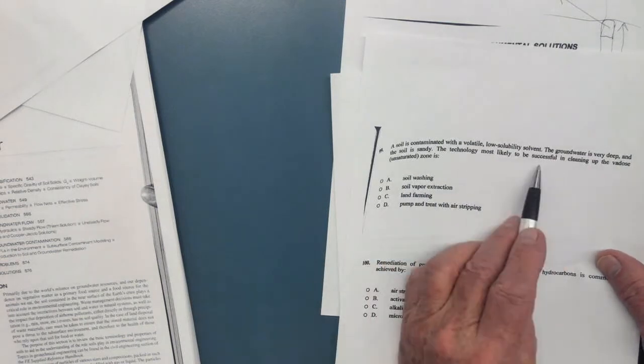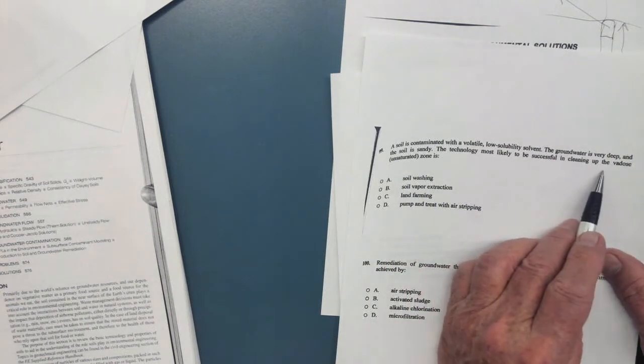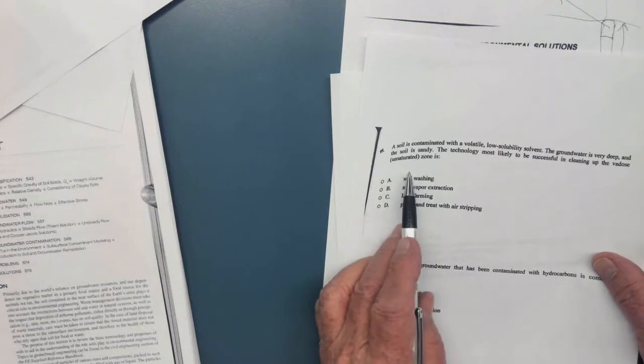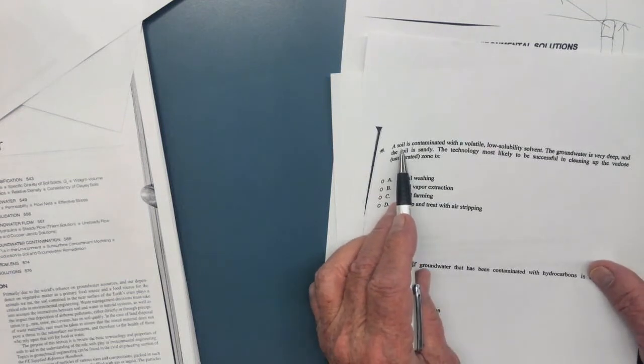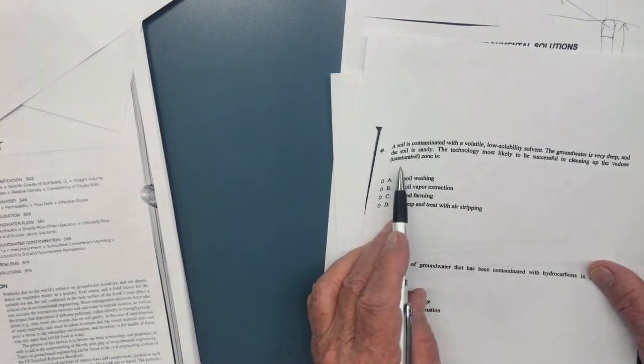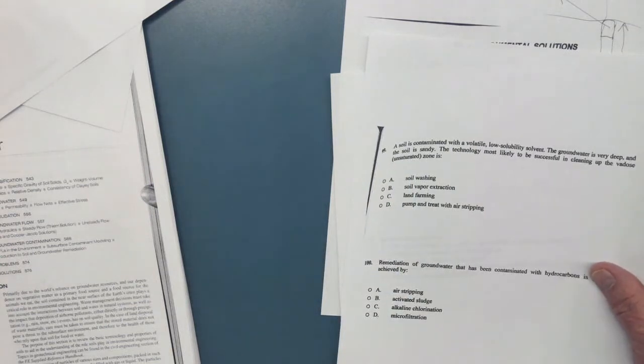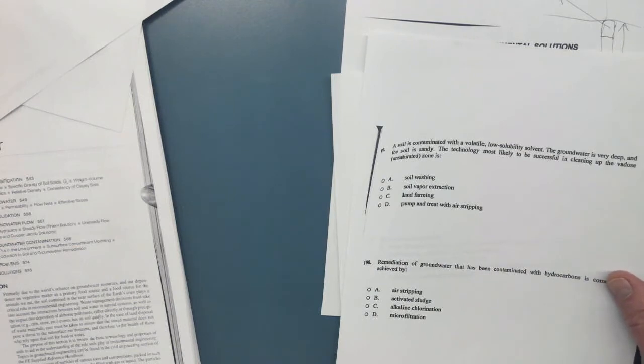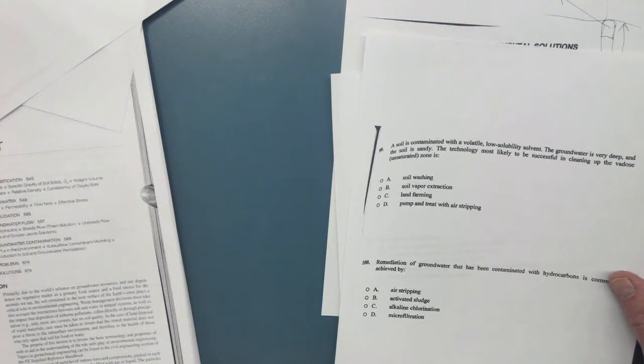Groundwater is very deep, soil is sandy. What technology is most likely to be successful in cleaning up the vadose zone? We know the vadose zone is the unsaturated part. The groundwater is deep, so we have a big unsaturated part, and that's the part we're trying to clean, and it's got volatiles in it. So how are we going to get these volatiles out? Not from below the groundwater, but from the vadose zone.